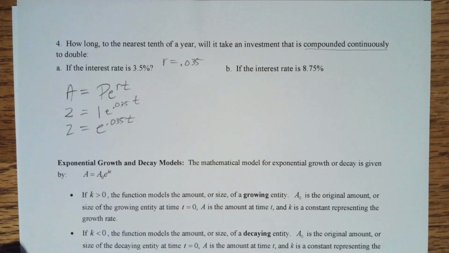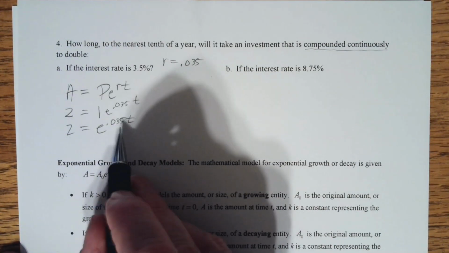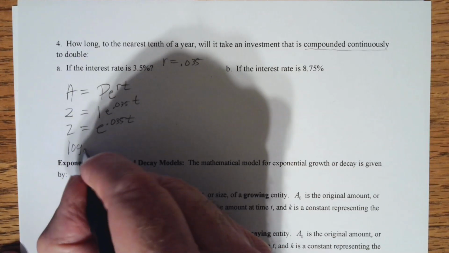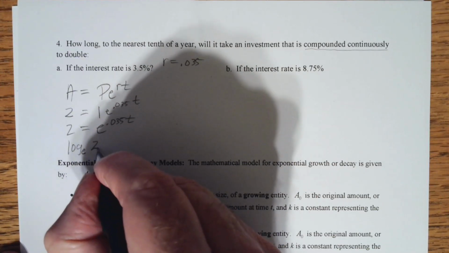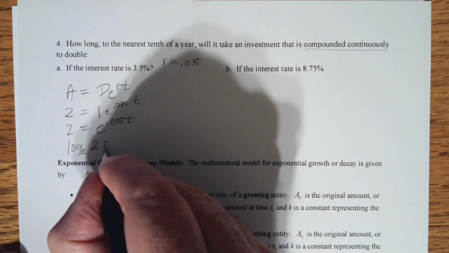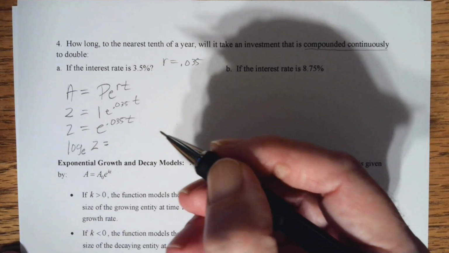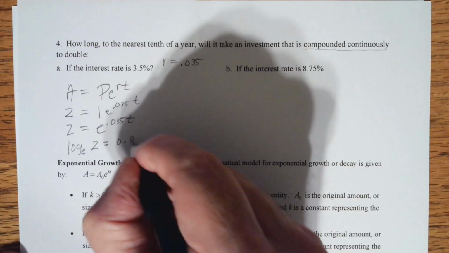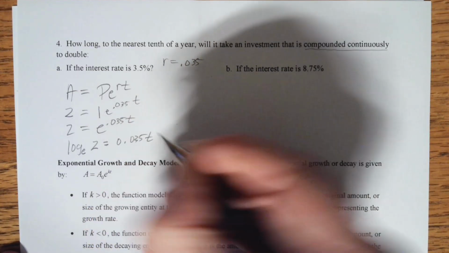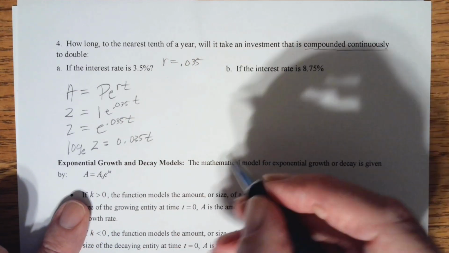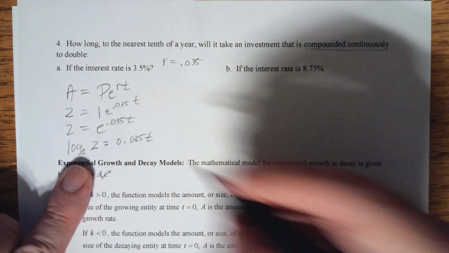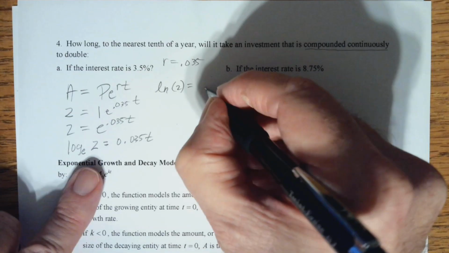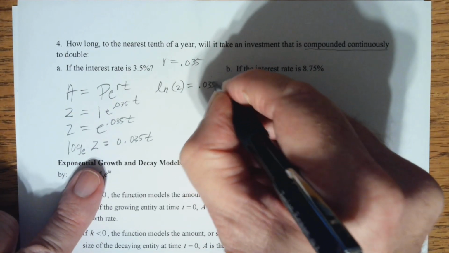So we're going to want to switch forms. Notice we have base, exponent, answer. So this is a base e log. Log base e of 2 equals our exponent 0.035t. And so remember, we want to write this as the natural log of 2 equals 0.035 times t.